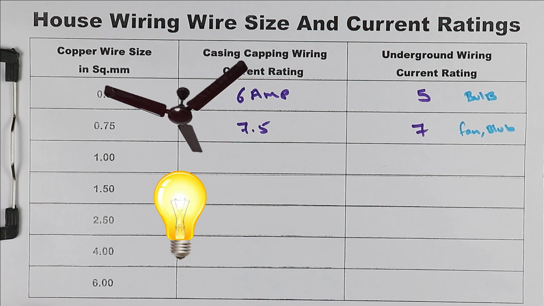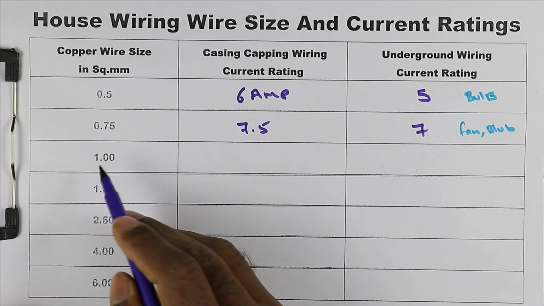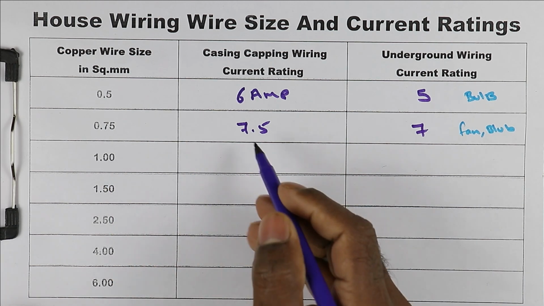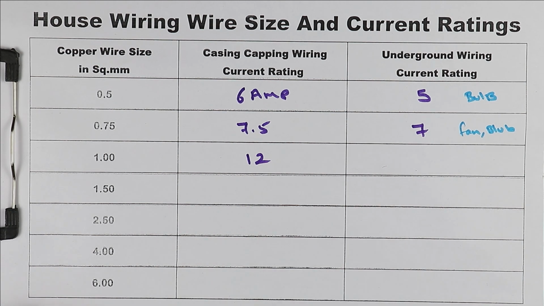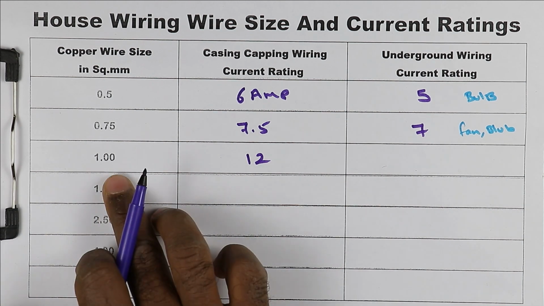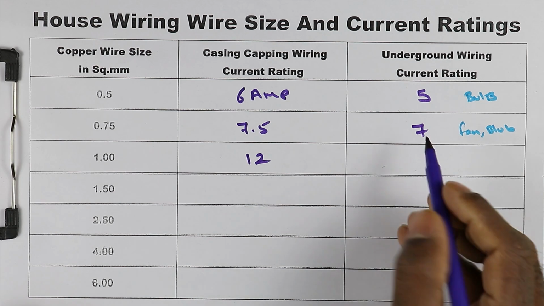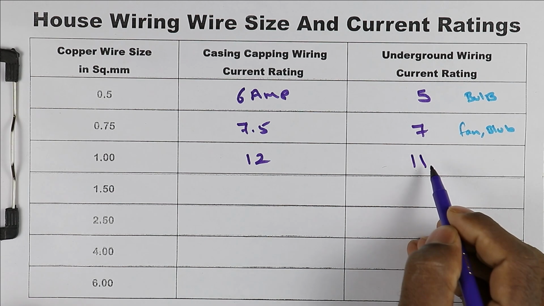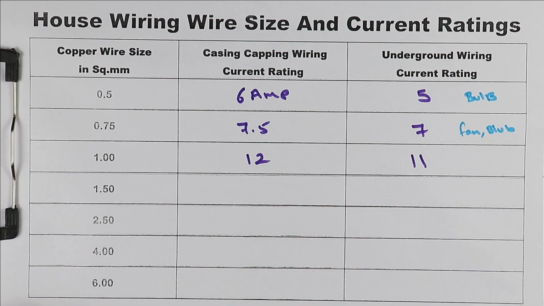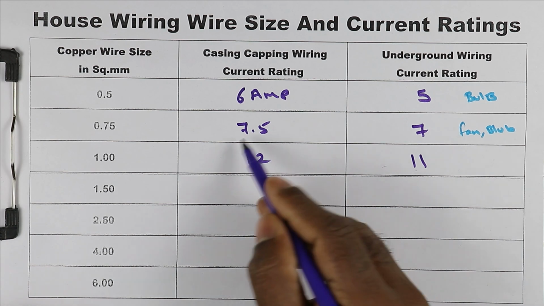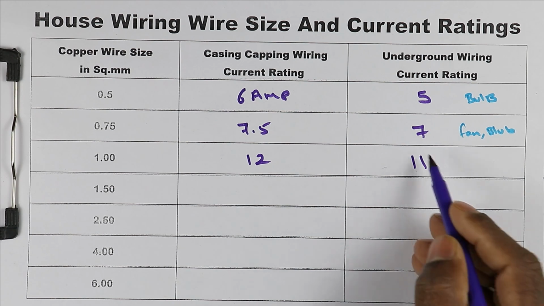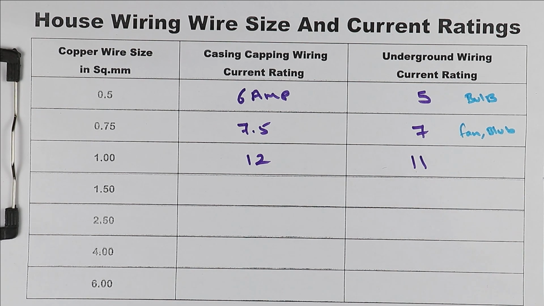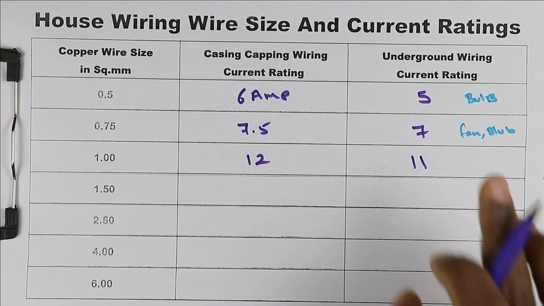After this, the 1 square wire has a current rating of 12 ampere. That is, we can flow a maximum of 12 ampere current. If you want to use this wire for underground wiring, then the current rating will be reduced to 11 ampere. You can see one thing here: if you do wiring in open casing capping type, then the current rating will be high, but if you use this wire for underground wiring, the current rating will be low. We use 1 square wire mostly for fan and bulb.